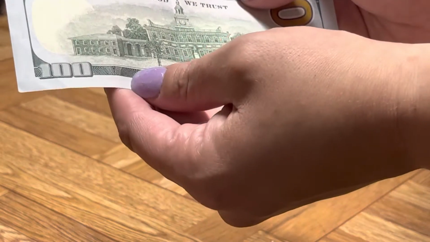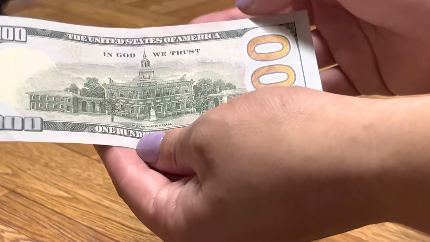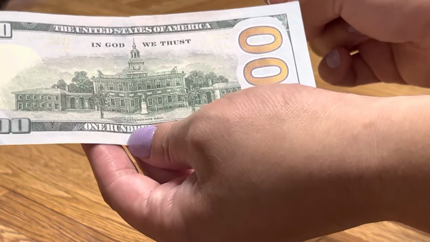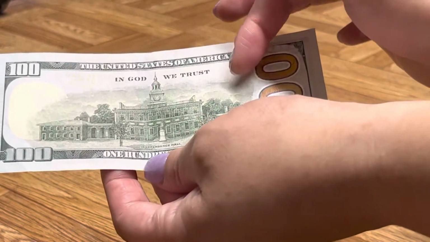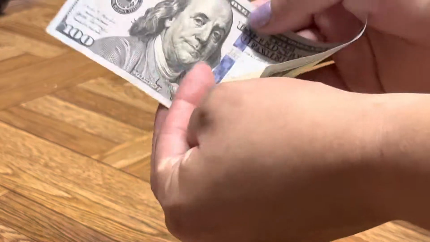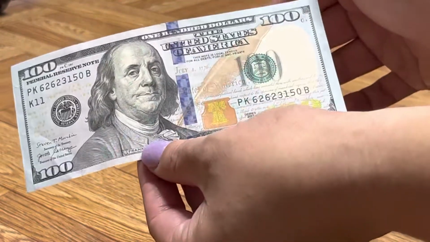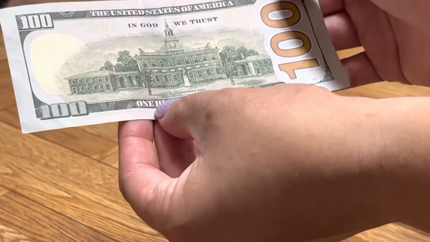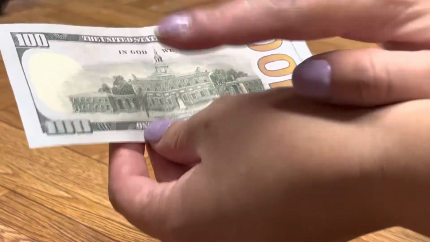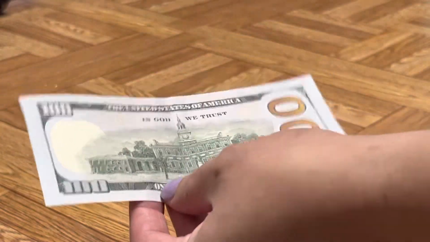And this one is Independence Hall, which my history is very bad, but I think that's in Philadelphia. And I think Benjamin Franklin might be buried in Philadelphia. I will have to fact check all of my thoughts in this video just to make sure, but I'm pretty sure this is Philadelphia themed.